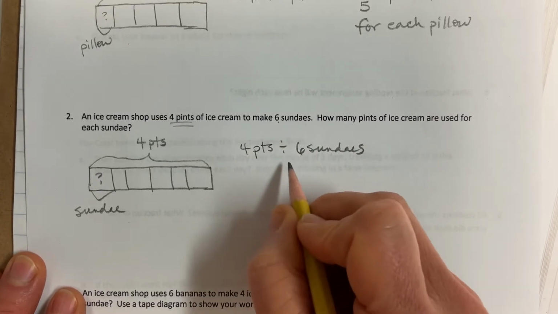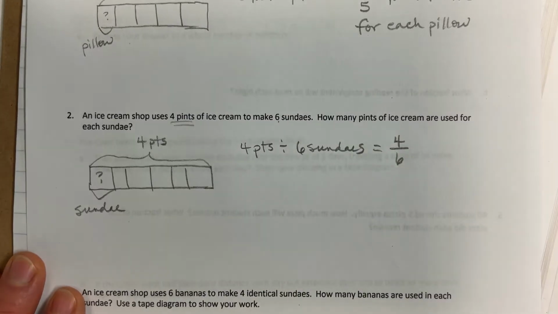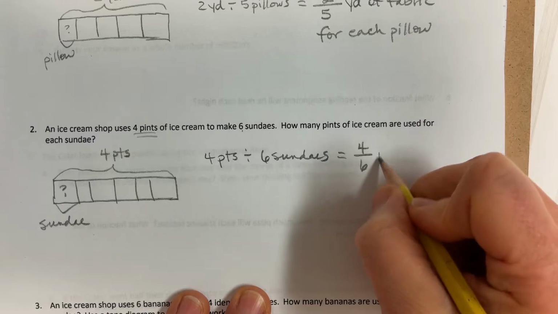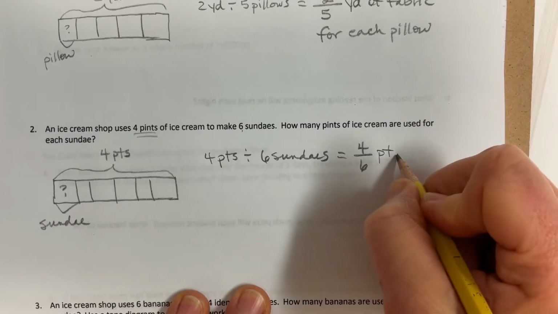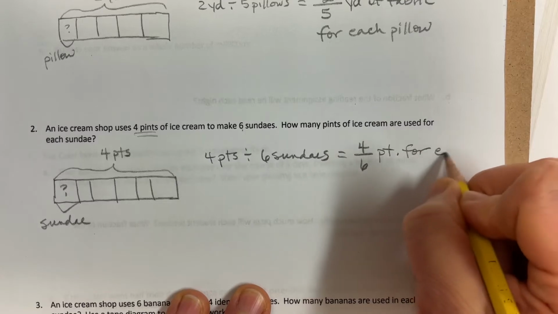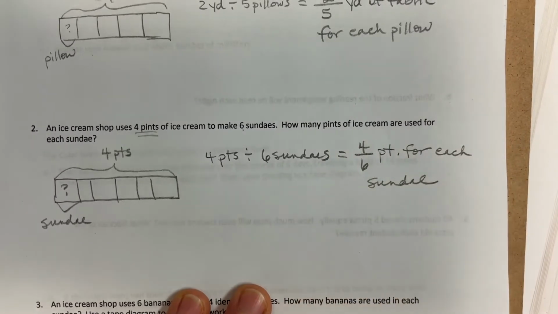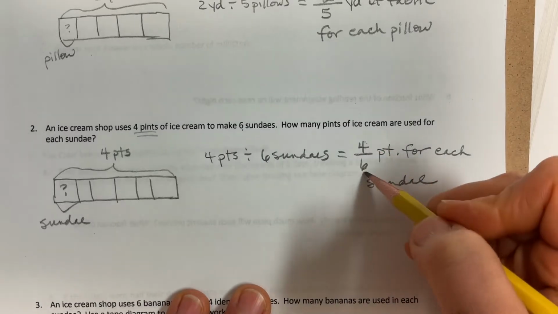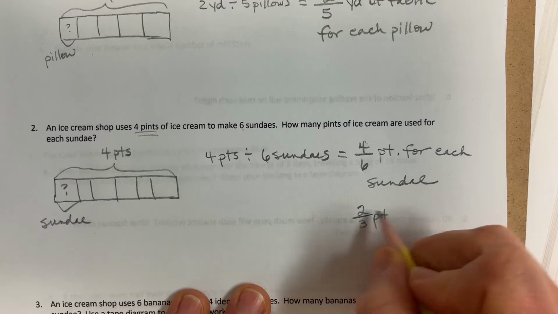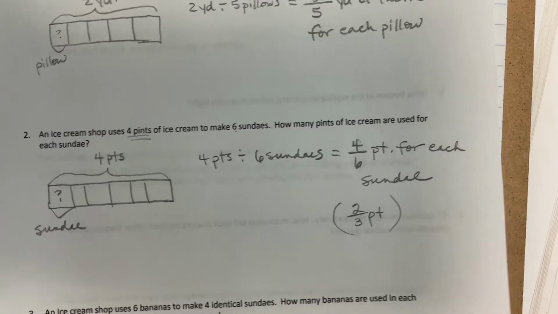So 4 divided by 6 could be written as a fraction, 4/6. Okay, so it takes 4/6 of a pint. It's less than a pint, a fraction of a pint, for each sundae. And you could simplify that fraction if you wanted to. 4/6, you could divide each of these numbers by 2, so that would be 2/3 of a pint. You could have simplified. Okay, hopefully so far so good.